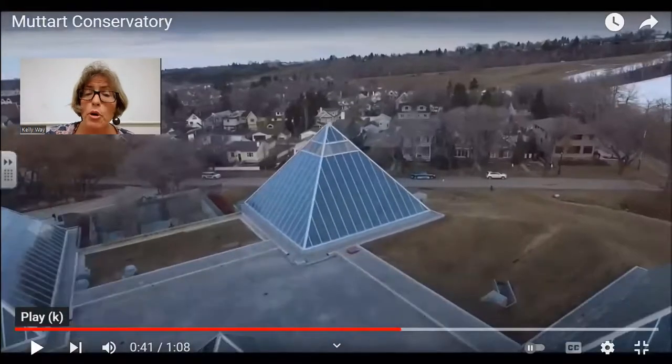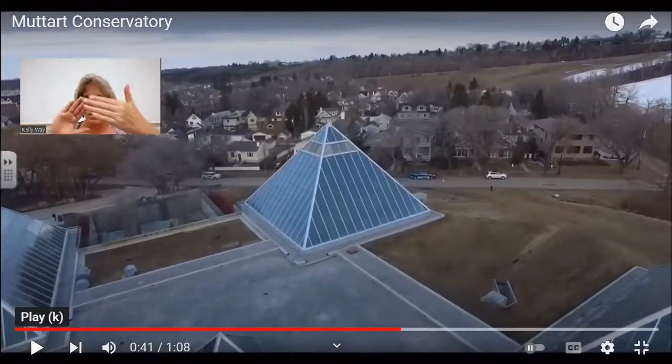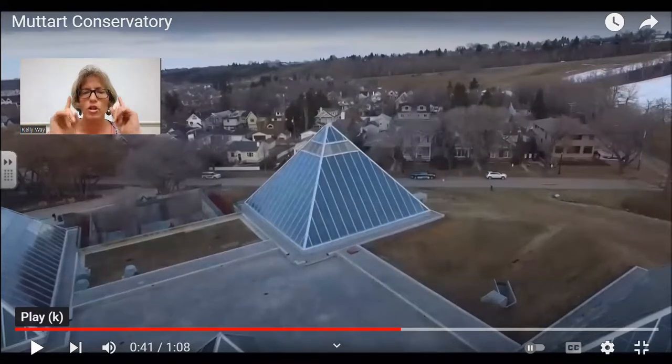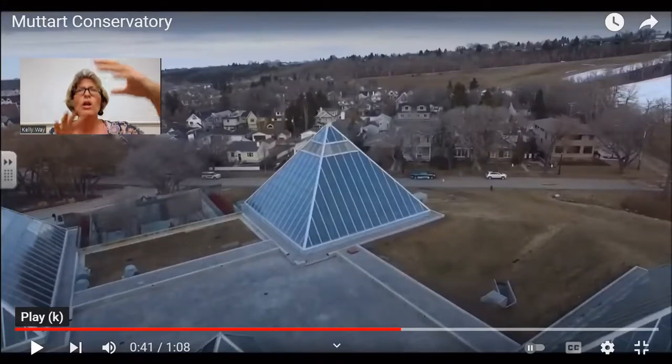Inside each of these pyramids is actually giant greenhouses. So you can see the snow on the outside, but inside they have heat and moisture. And in that one pyramid you're looking at, there's a tropical plant nursery, if you will.